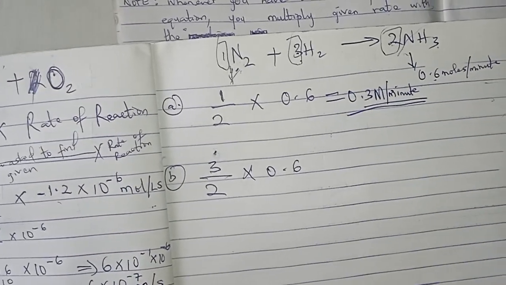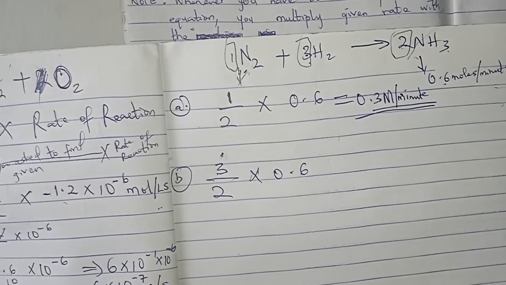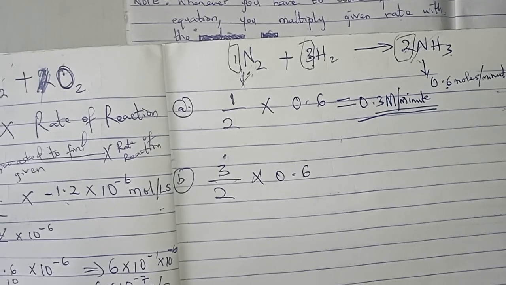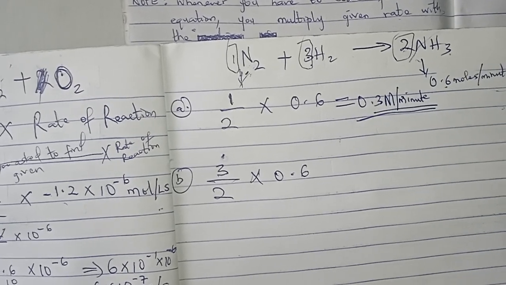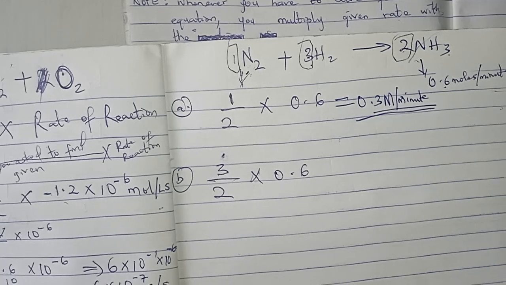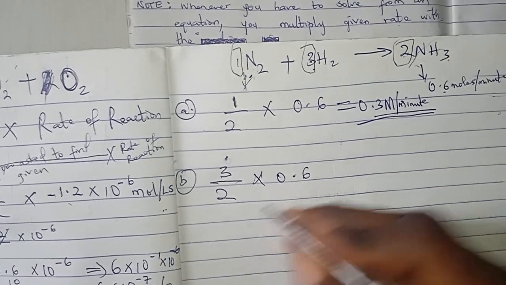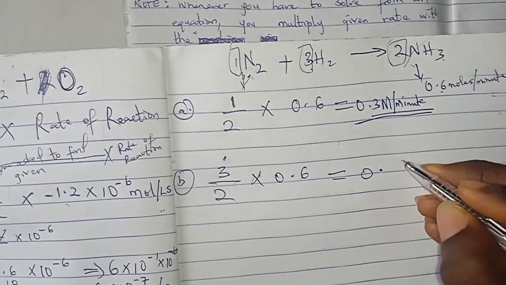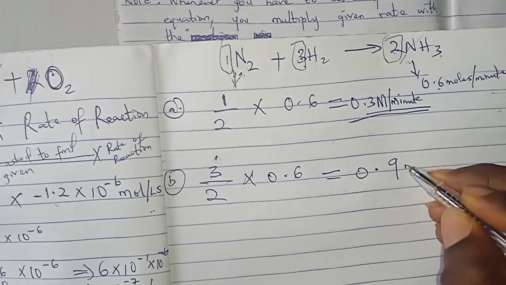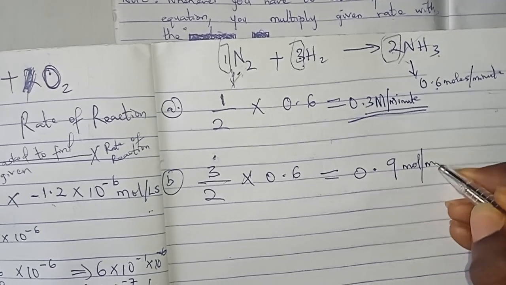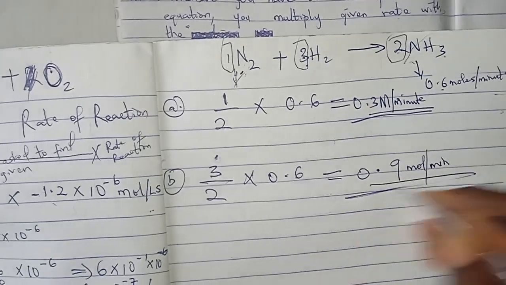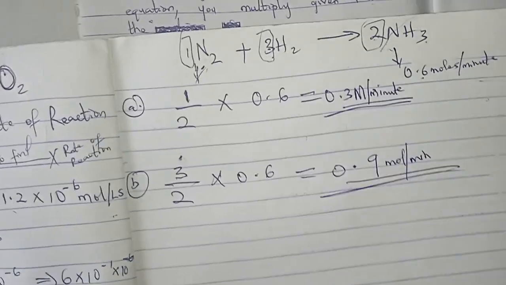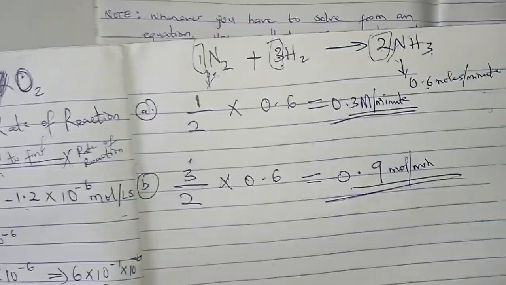So you see that this is going to be 3 divided by 2, 1.5 times 0.6, which is the same thing as 0.9 mole per minute. This is my answer.